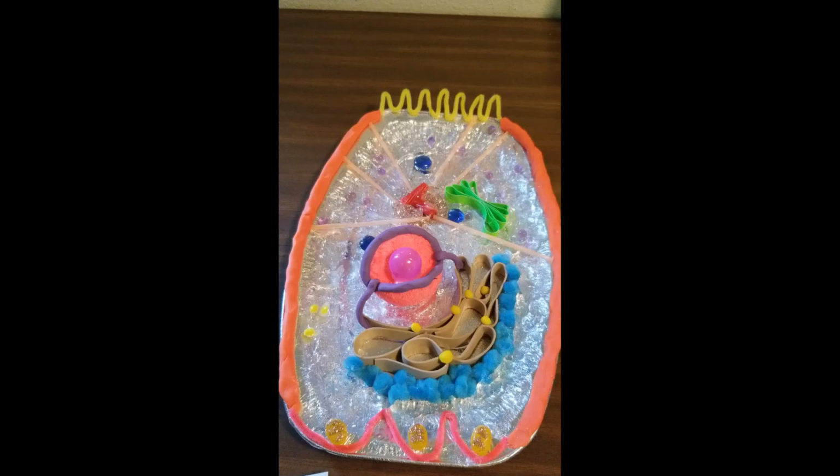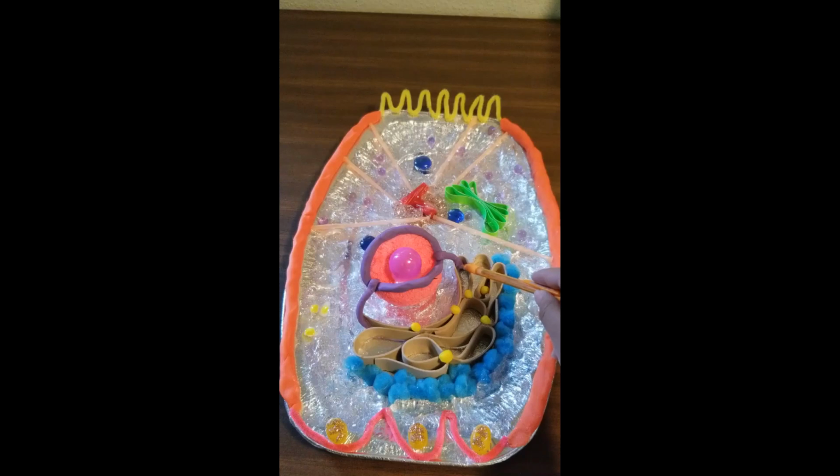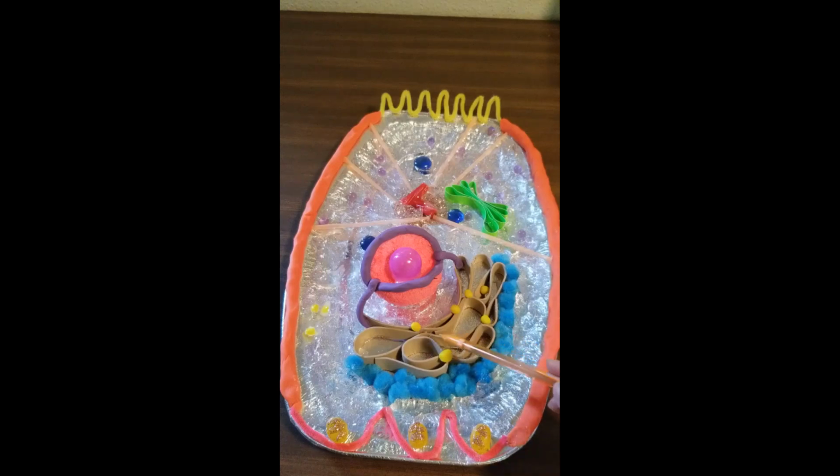Rough ER is continuous with the nuclear envelope and it also contains ribosomes. So if you can see, from the nuclear envelope, I made a connection here because it's continuous with the rough ER. The ribosomes are small organelles that are produced by the nucleolus, by the nucleus. So these yellow dots here represent the ribosomes. And these are in charge of reading genetic information.